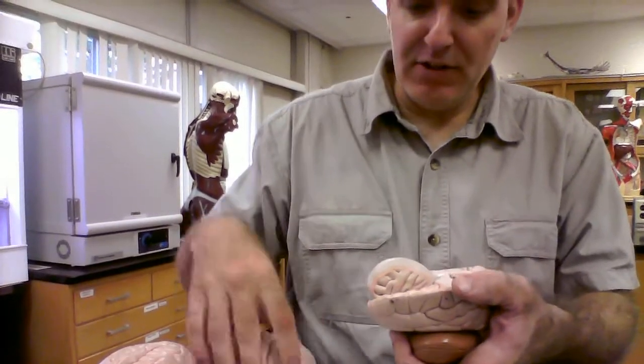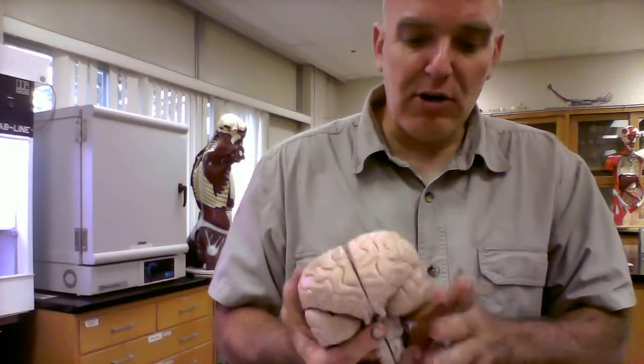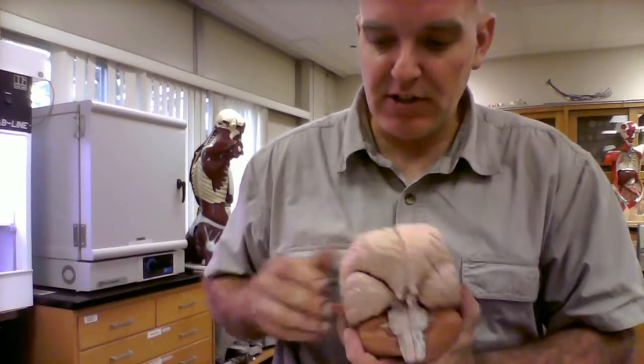Deep in the lateral fissure. So let me put this guy back together. There we go. There's the brain. Now, the rest of the structures are internal structures. So let me go to the top of your list, the list that you're using for lab. Let me go to the top of it and just start going down through these structures.